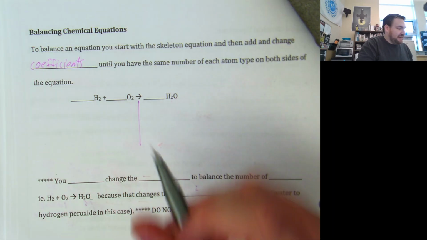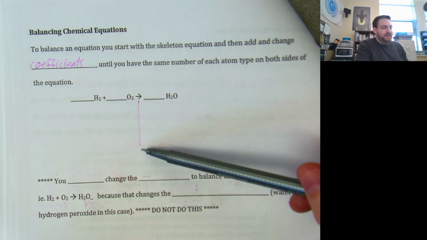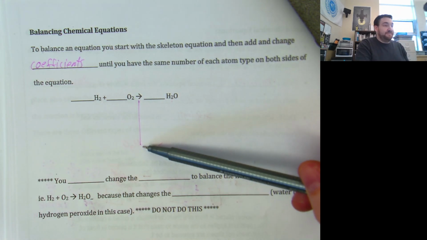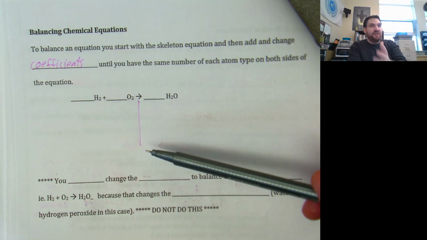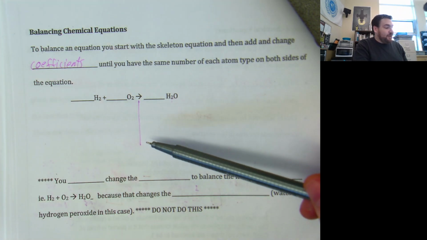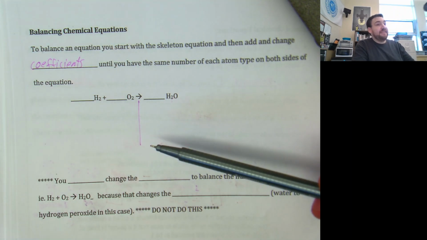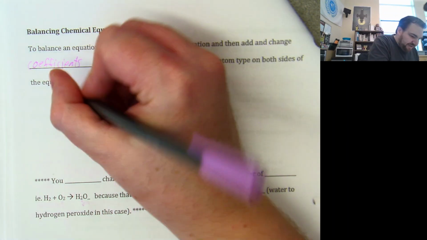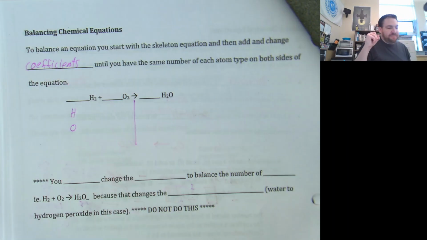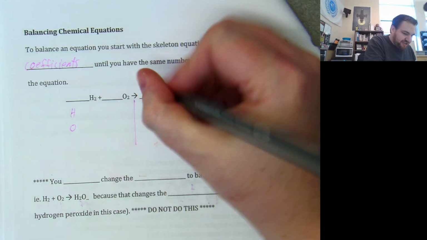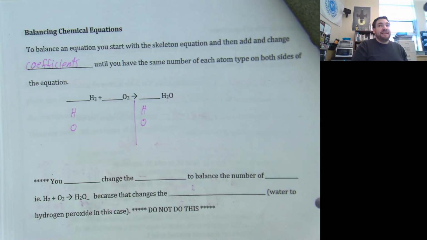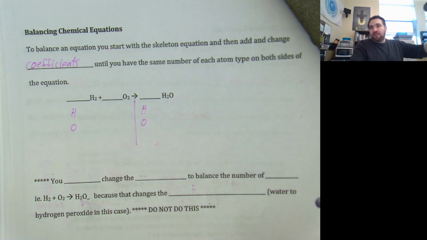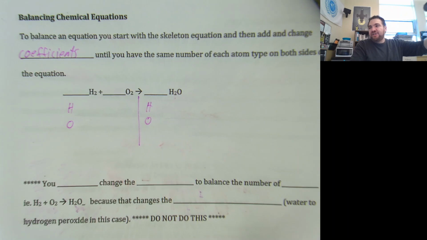When you balance a chemical equation, throw a line down the page to separate what's on the left from what's on the right. Then we're going to list everything you have down to the atom on each side. Over here, we've got hydrogen atoms and oxygen atoms, and over here, we've got hydrogen atoms and oxygen atoms. Yes, I know they show up as water, but I don't care. We're not going to write them as water. We're going to write them as H and O.